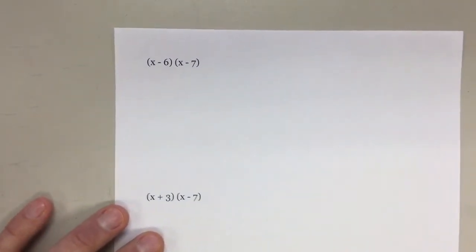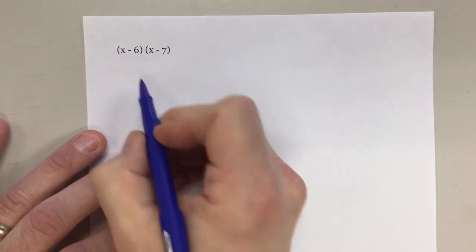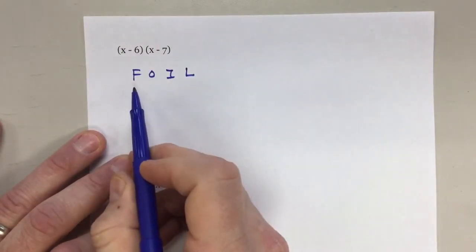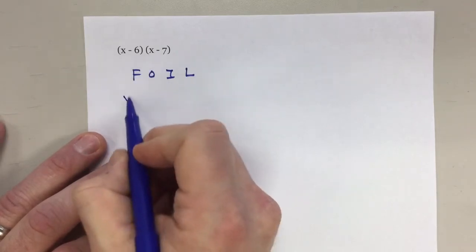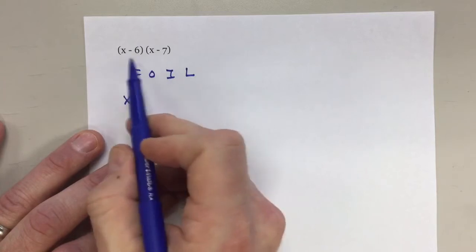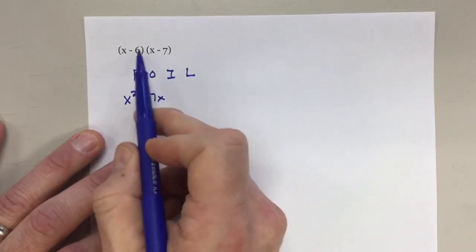Moving on to the second side, so flip your sheet over. Here's one where both terms are negative. So we just have to be careful. So F stands for first, of course. X times x is x squared. O stands for outside. X times negative 7 is negative 7x. I stands for inside.